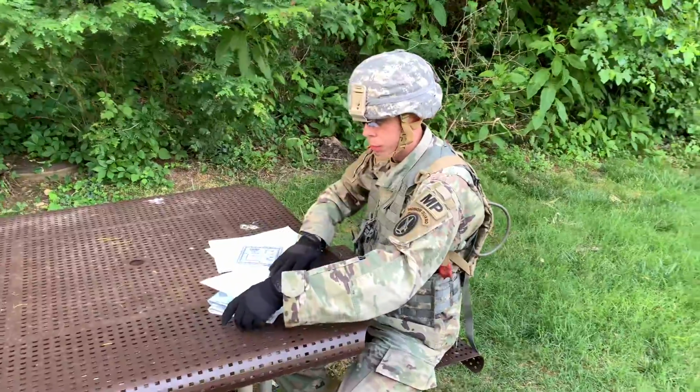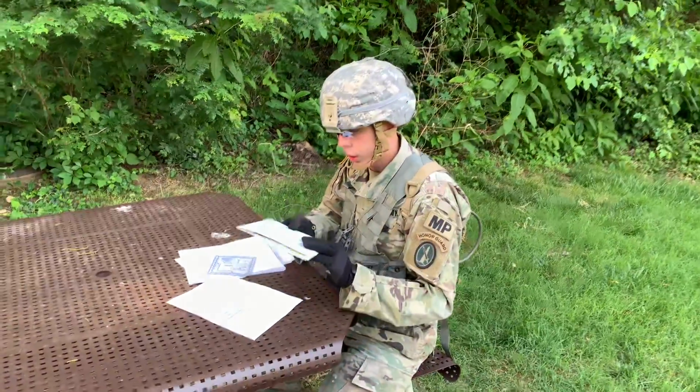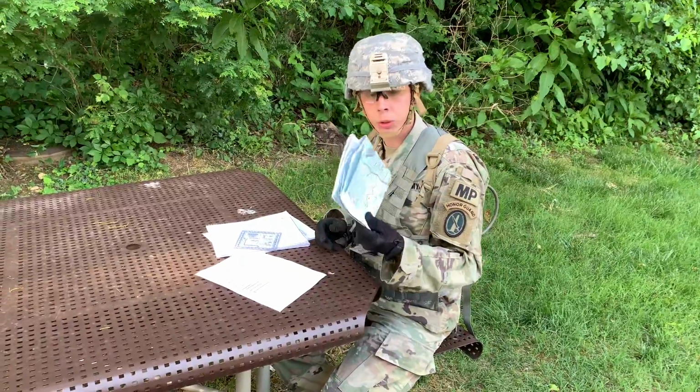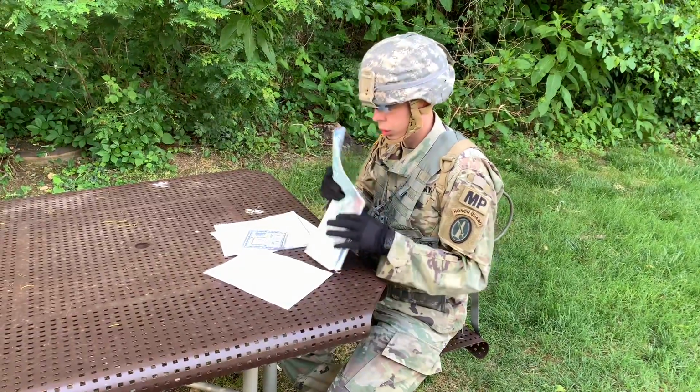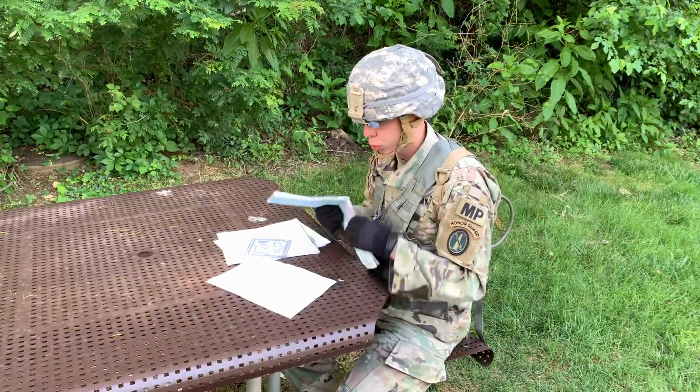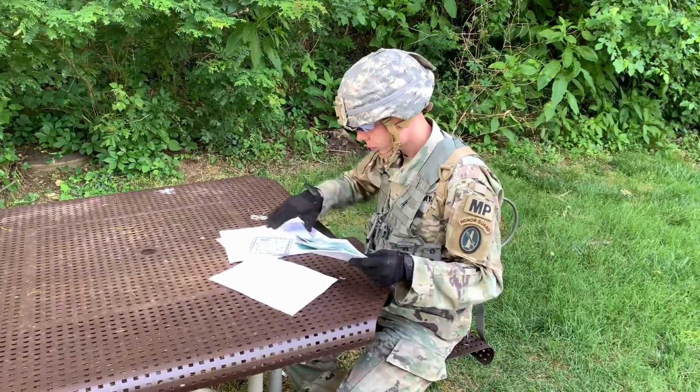So the first thing I want my soldiers to do is orient themselves to the map. That's the most important thing that you should always do anytime you're doing something that has a map. So identify your true north. We've already got our true north identified, all right.